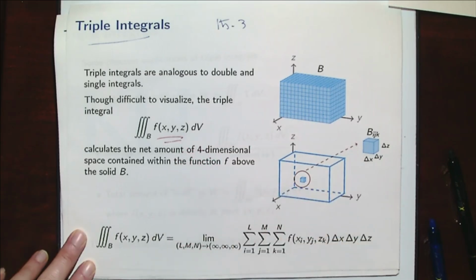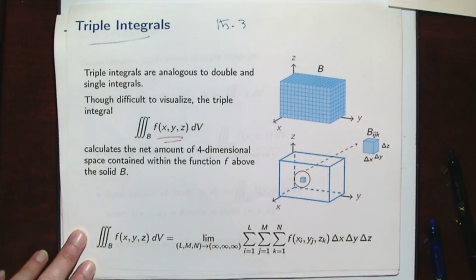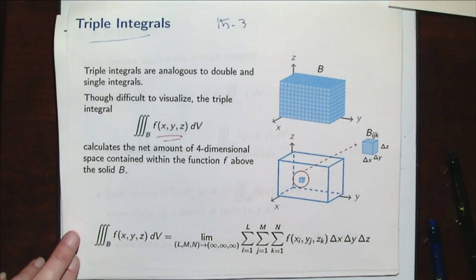So for every one of these little cubes, you have a different, what is that called? Density. When I describe density, I try to do mass density. Mass density is the easiest one to understand.